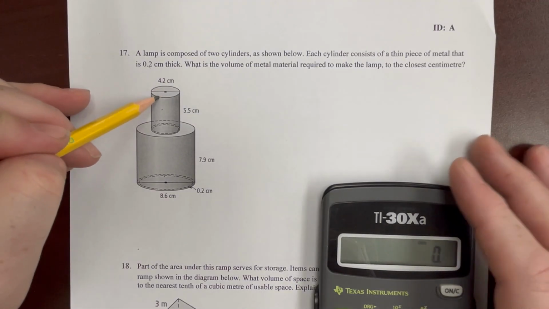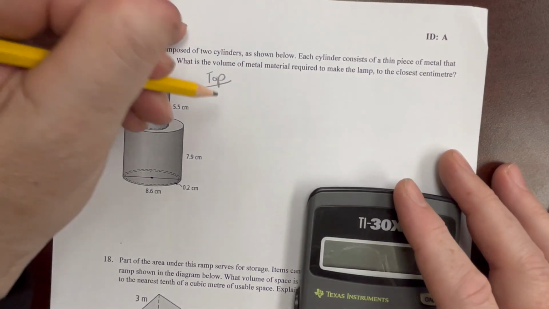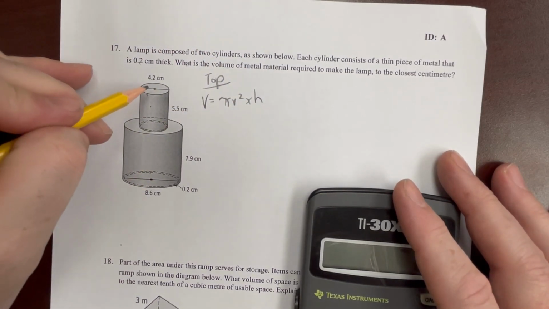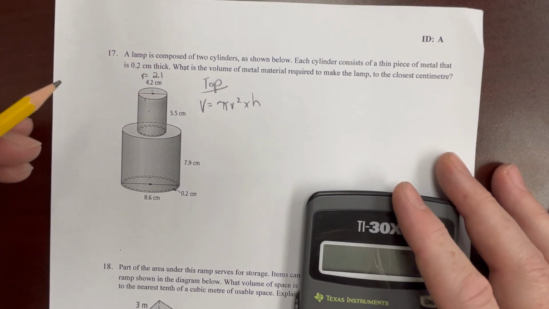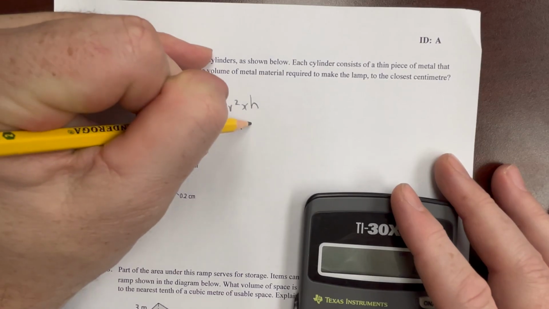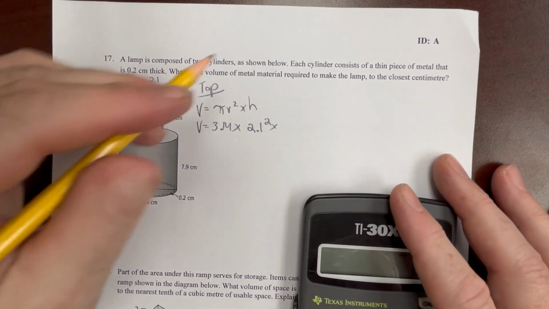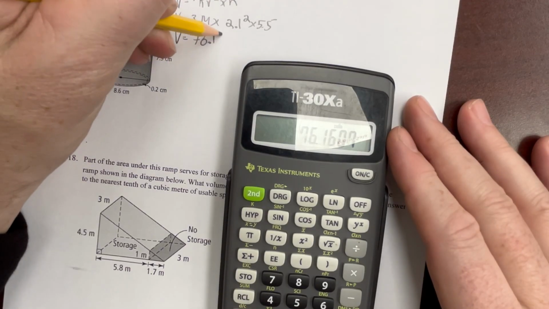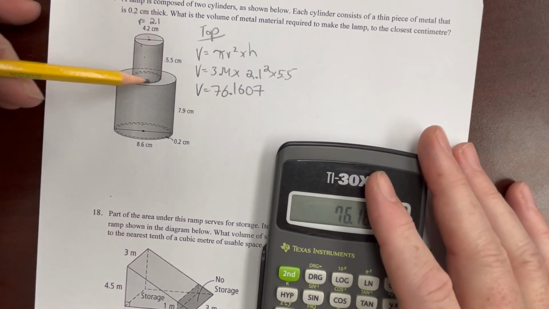All right, let's do the first one. So the top. Volume equals pi r squared times height. This is the diameter, so the radius is 2.1. So then we've got 3.14 times 2.1 squared times 5.5. Okay, this is the volume of this whole thing.